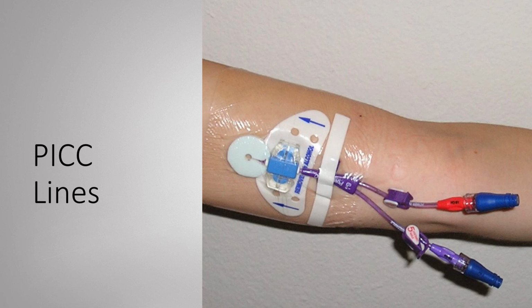So these have potential to get infected, right? Just like any foreign substance in the body can get infected, these lines can get infected, and they can get clotted. So the line can get clotted, the tip at the end can get clotted with blood, and that can happen with the port, by the way, as well, right?